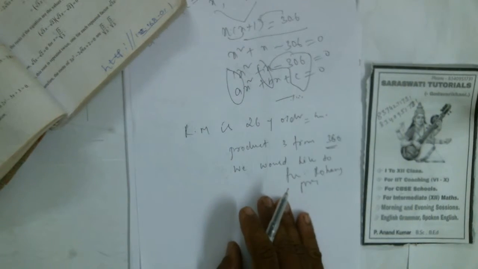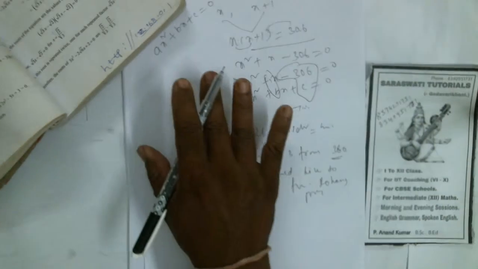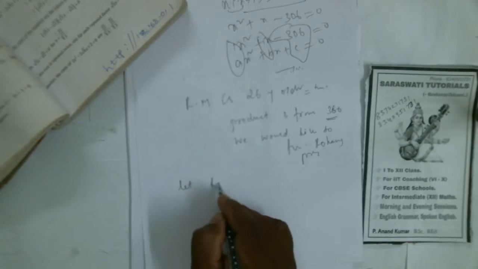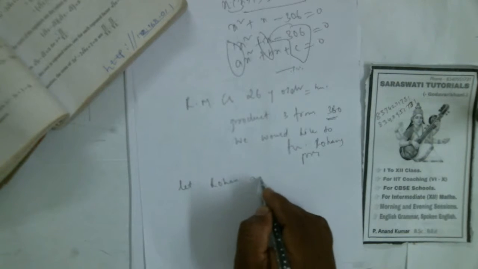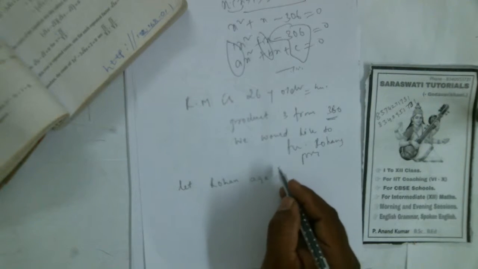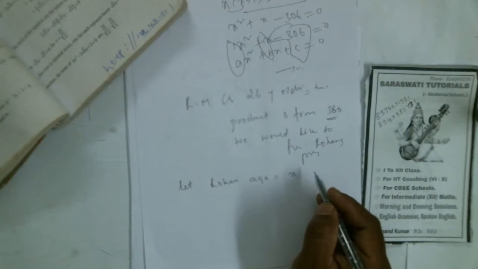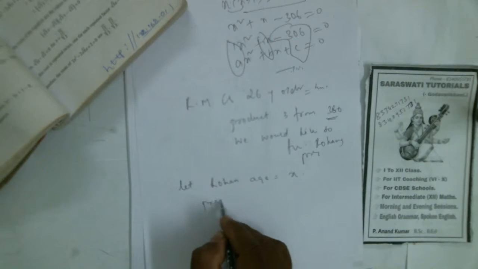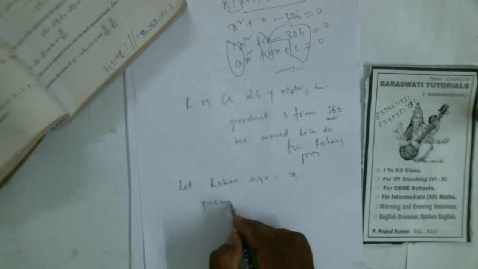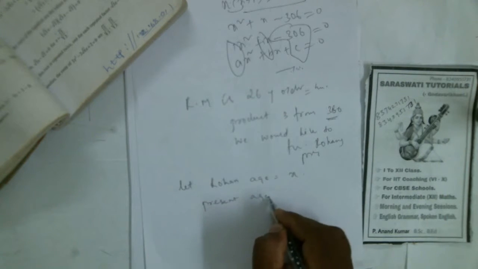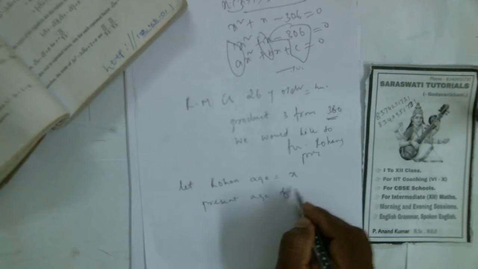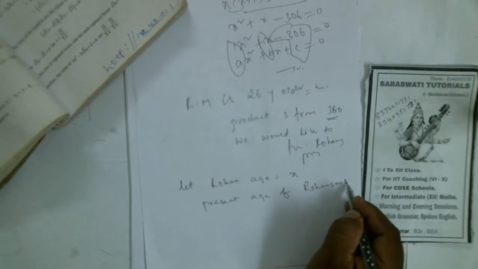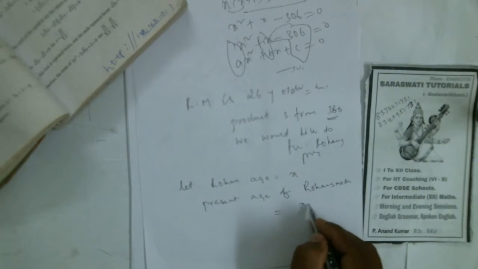First of all, let Rohan's present age be x. The present age of Rohan's mother is x plus 26.